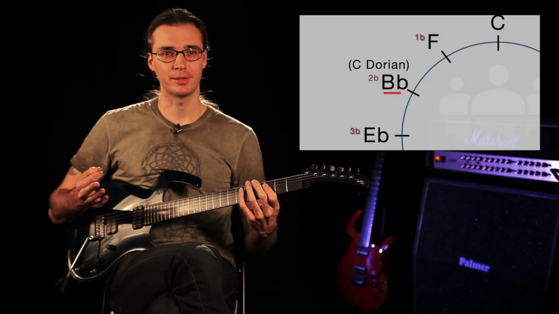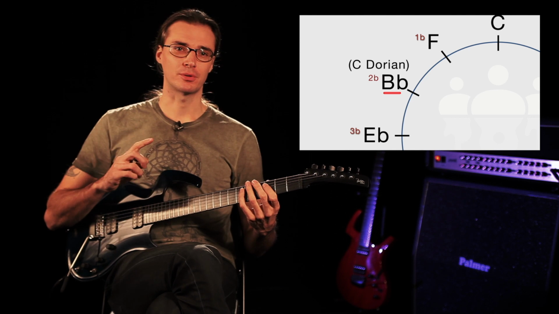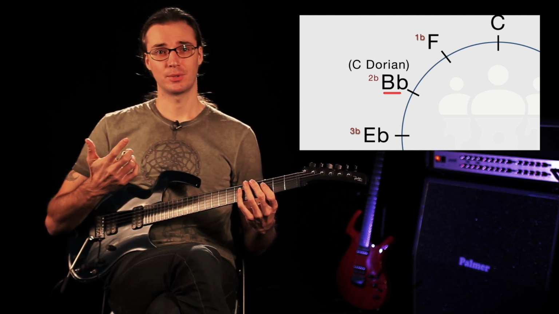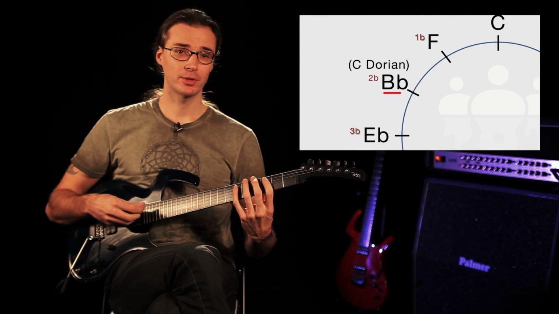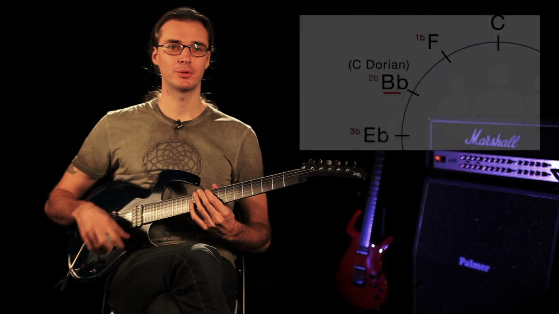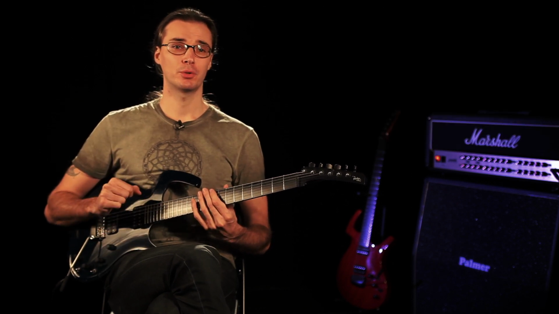Now, what major scale has 2 flats? I can go back to my circle of fifths, and I realize that B flat major has only 2 flats. So C Dorian is B flat major. Okay, and you can do this with every single mode. You can always relate them back to your major scales by simply checking it out on the circle of fifths.